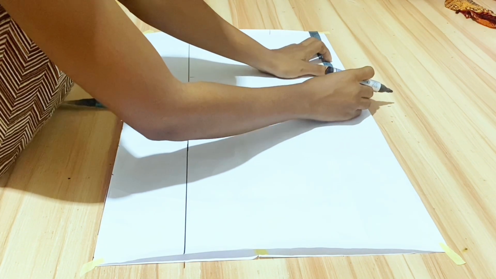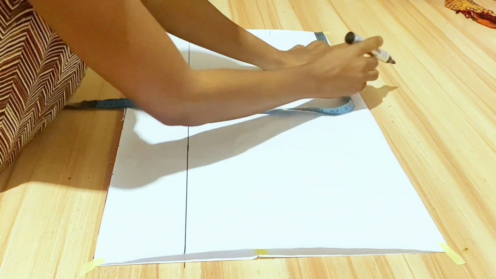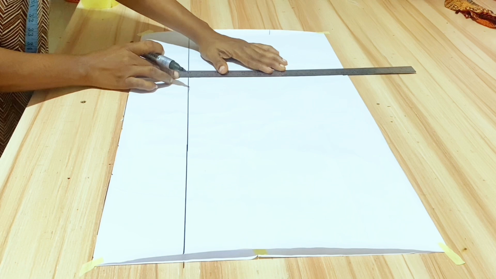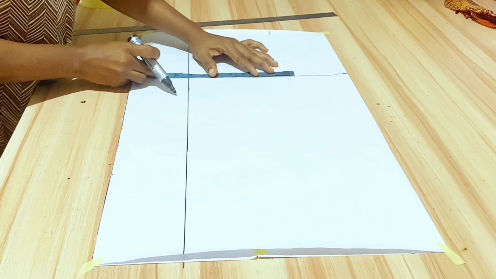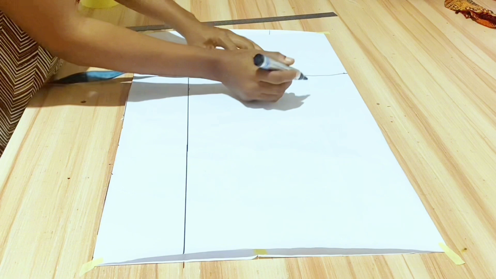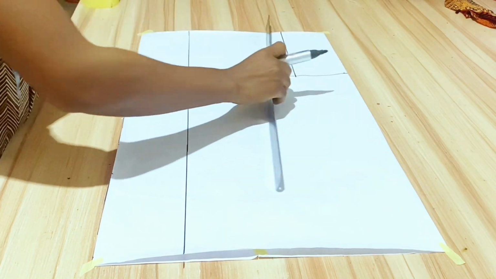From the shoulder line, mark the chest line: the bust divided by 6 plus 2.5. Rule a line to connect. Place the shoulder again on the chest line to get a straight armhole line.